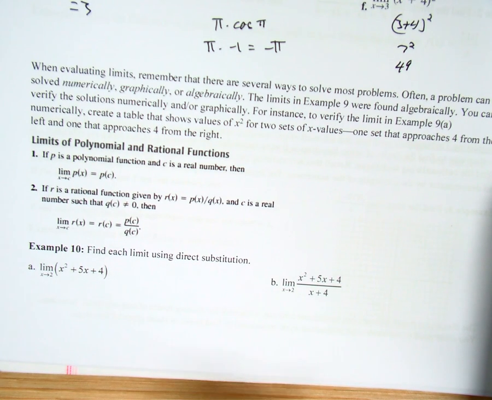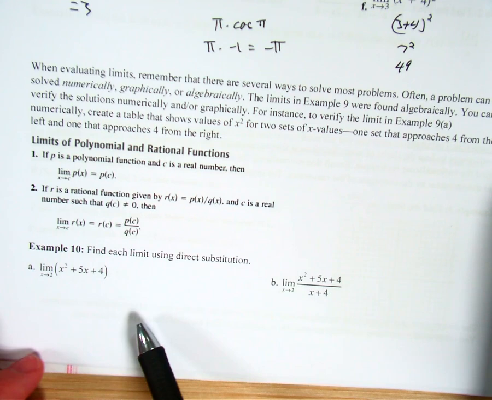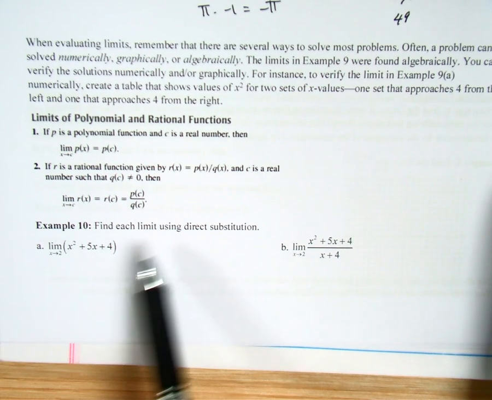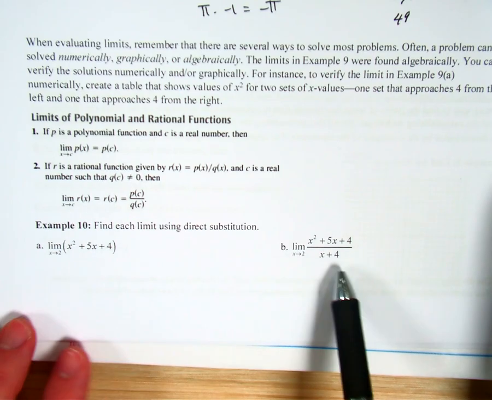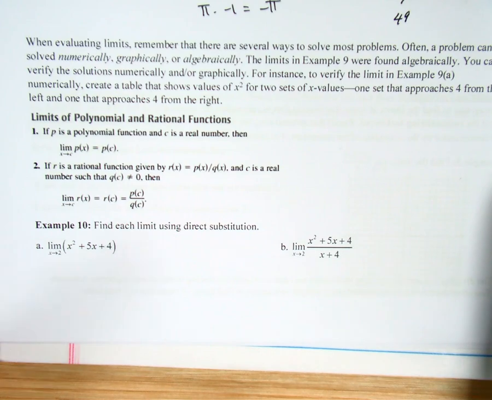Okay, more fun. We're doing limits, which is a big idea, but we're also doing it in a very lower level way right now because it's just the intro. Again, does it make the denominator equal 0? If not, then I can probably just direct substitute.